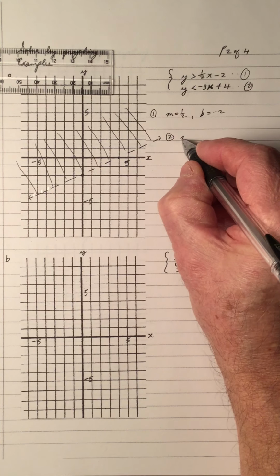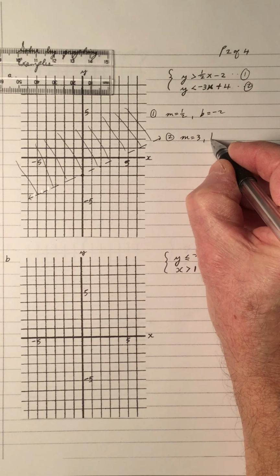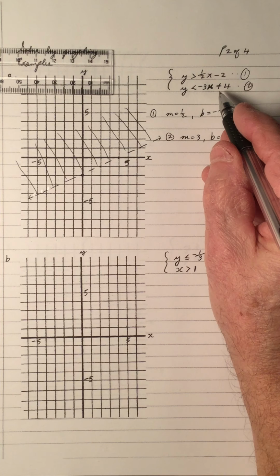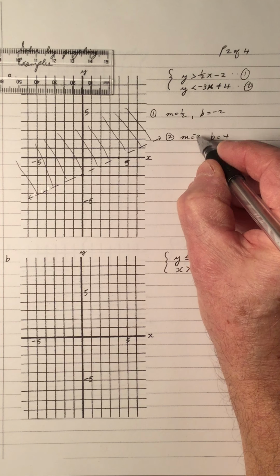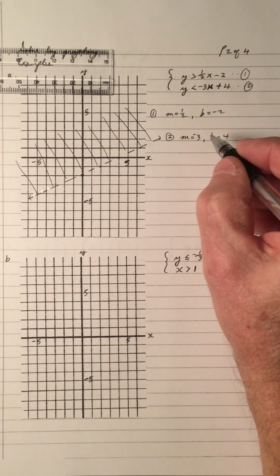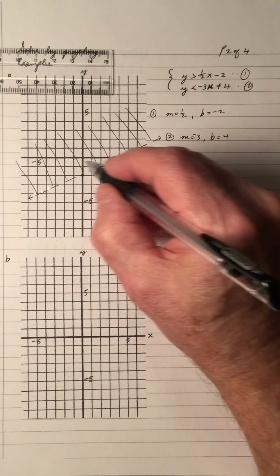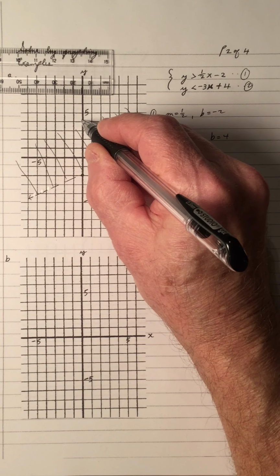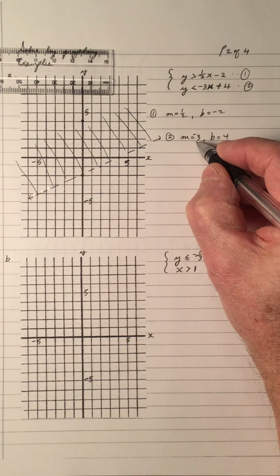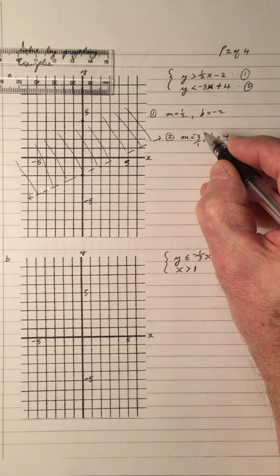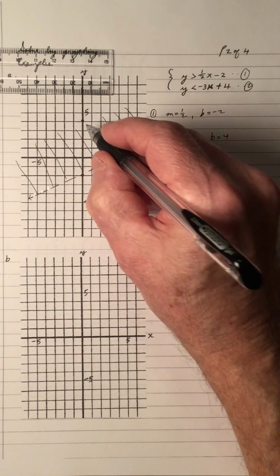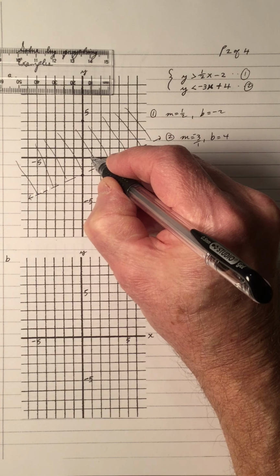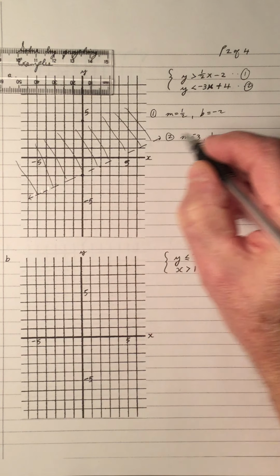And number 2, let's look at number 2. Number 2 has a slope of negative 3 and a y-intercept of 4. So we plot the y-intercept of 4: 0, 1, 2, 3, 4. There's your y-intercept. Slope is negative 3 over 1. We'll go down 3, right 1. Down 3, right 1.